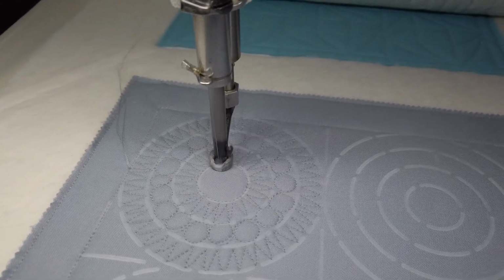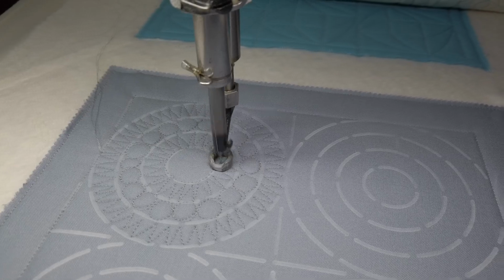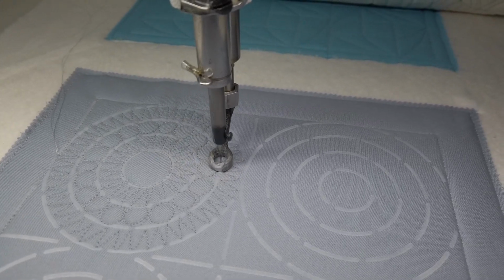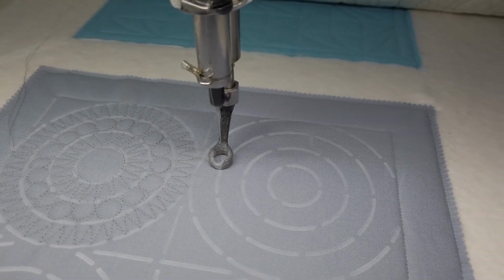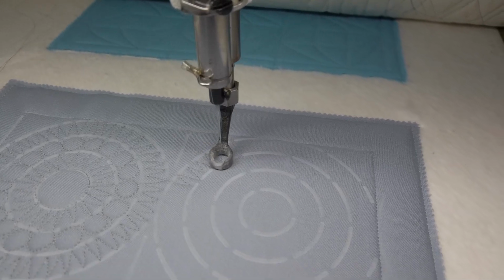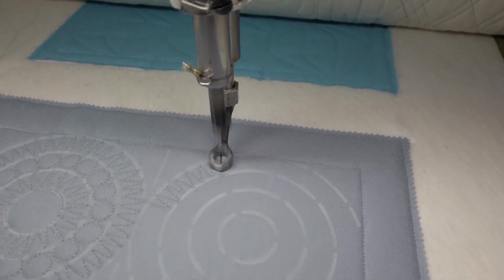So what I need to do though is go around another time. So I can sneak up along there and go right around one of these circles, up here, and right into this next loop, or ring, excuse me. And then I'll just work my way around again.